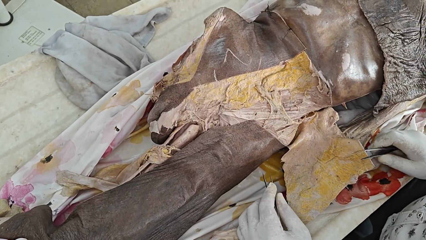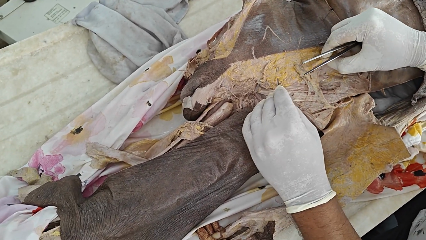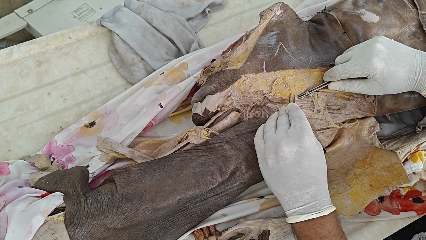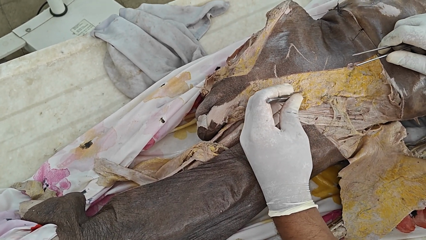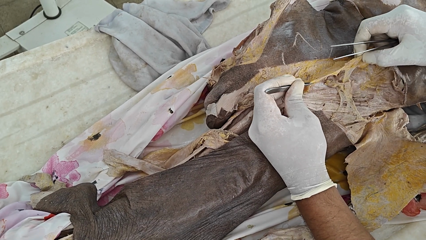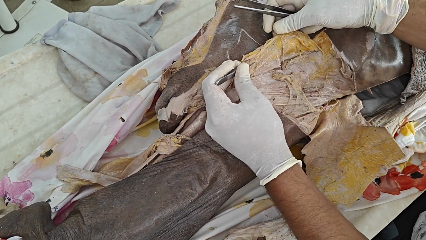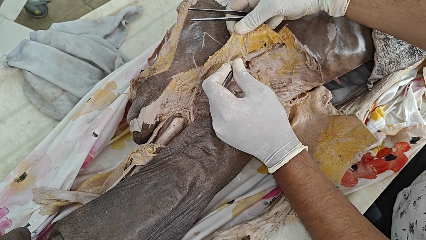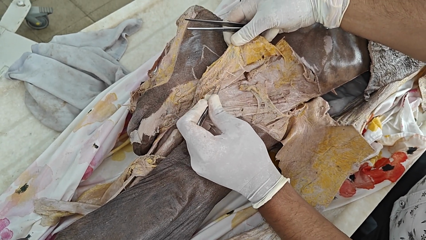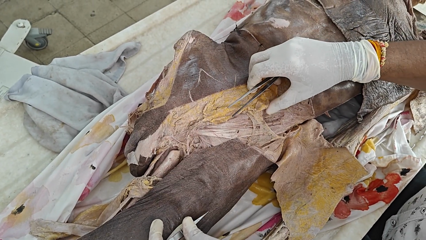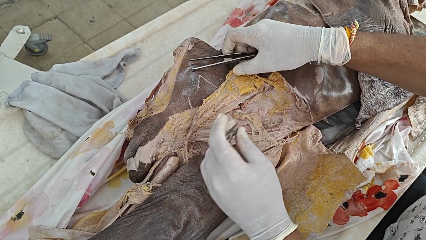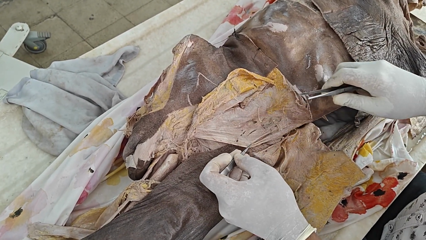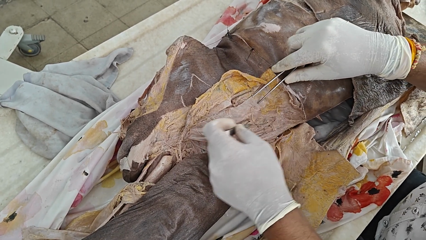After removing the skin, you can see here there are two layers. It is a fatty layer, which is considered as the fascia of Camper, and the membranous layer, which is considered as the fascia of Scarpa. Both the layers are pierced by the cutaneous subcostal nerves, and they supply the anterior abdominal wall.